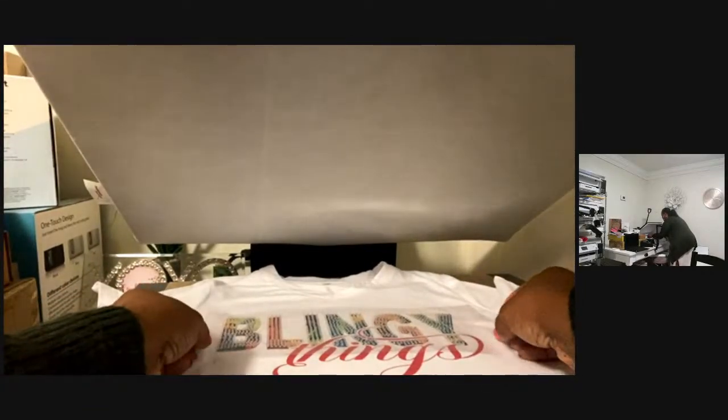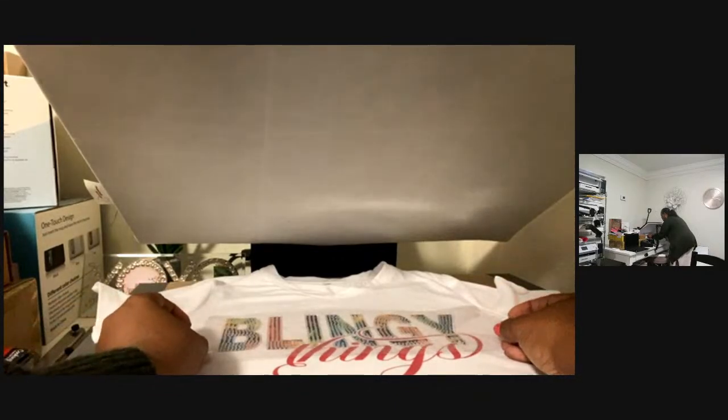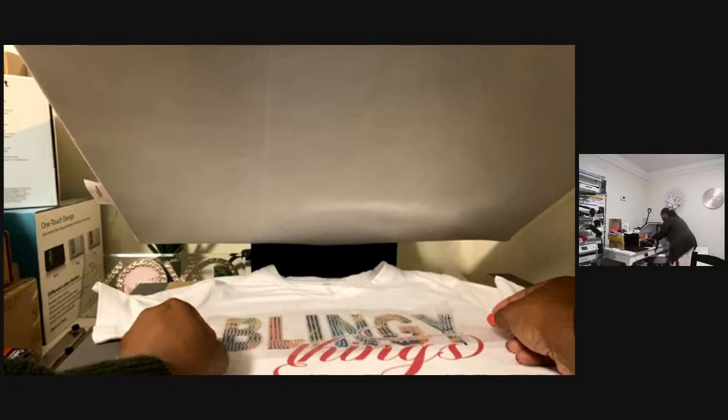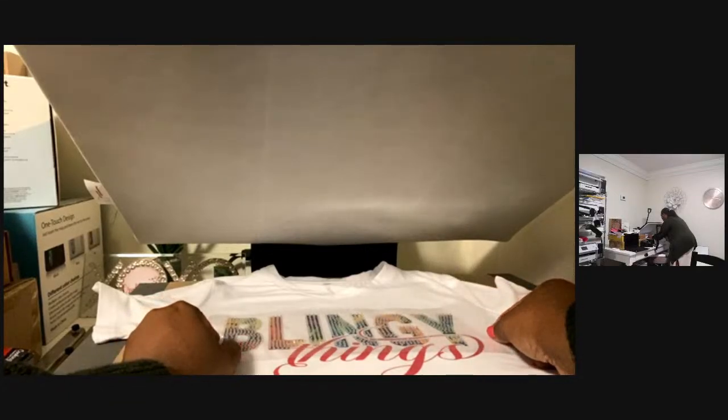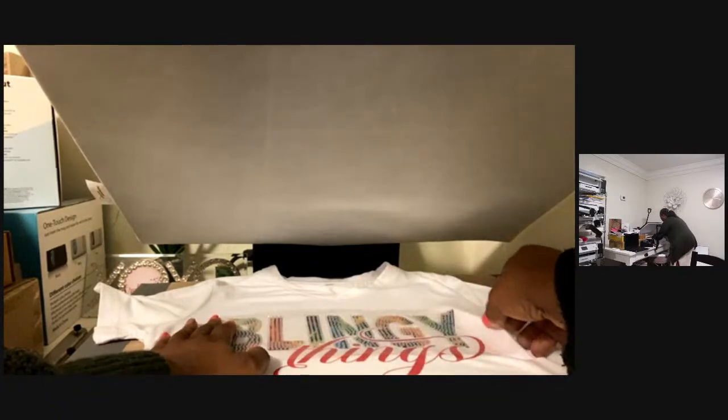Based off of our design, and right now I have it too far up. Okay, this is looking good. Move it over just a tad. All right, so this looks good. Even though this Y is too far up. There it goes. All right.